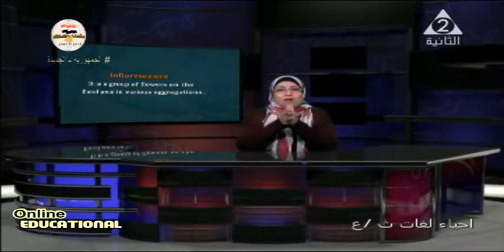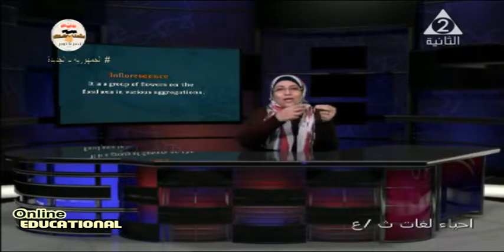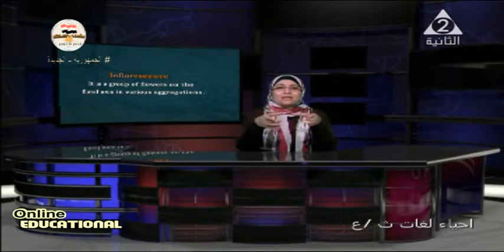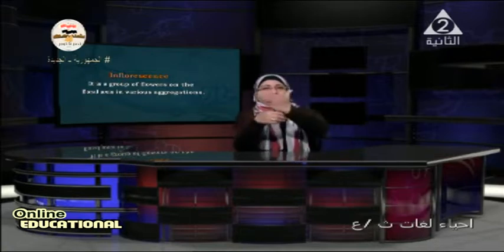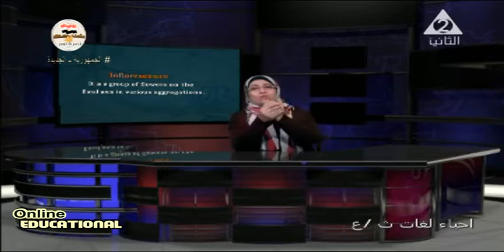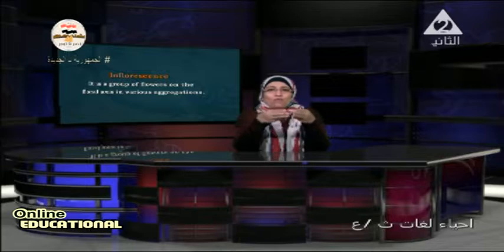In the sunflower, a group of flowers is collected together in the same area. They are exposed to the sun and move towards it. If the sun moves from east to west, the flowers also move toward it. This is inflorescence, a group of flowers collected together that undergo reproduction.